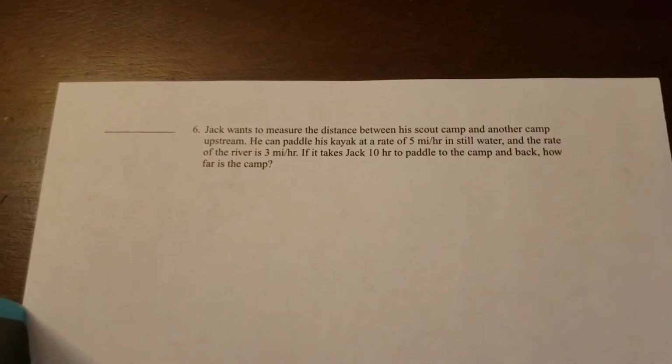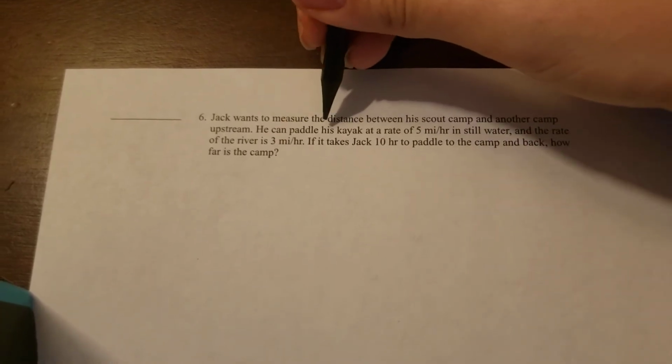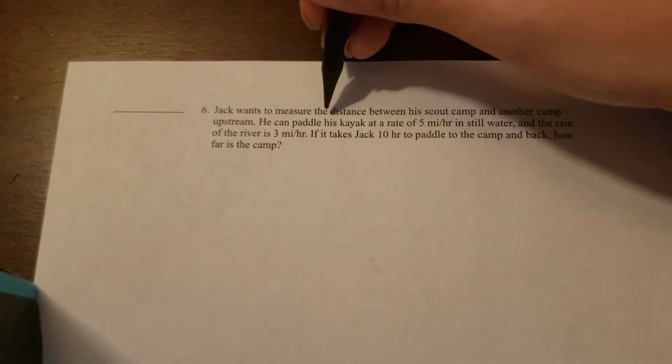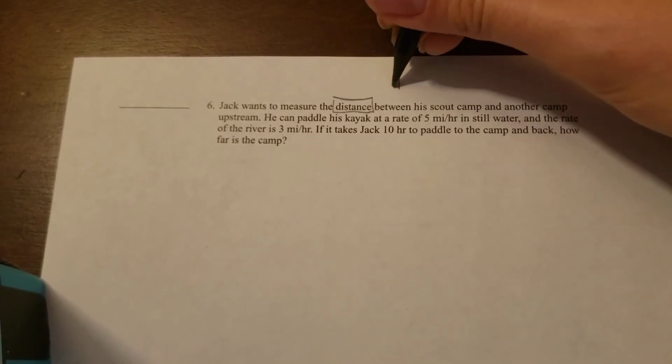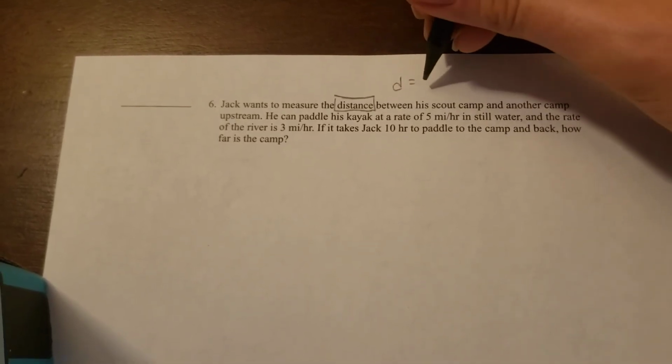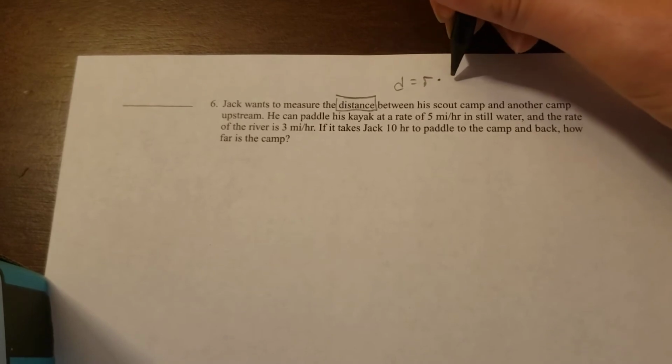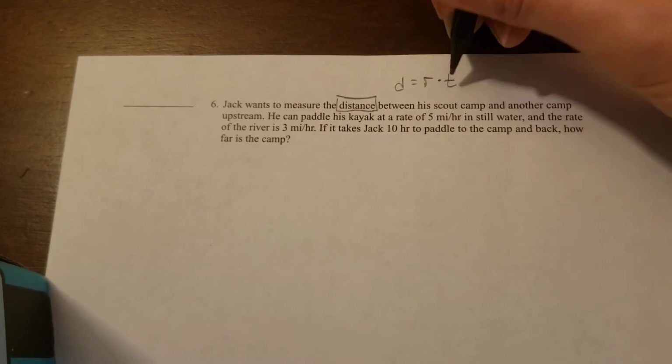Okay, moving on to number 6. I do recommend you doing this. There will be some of these on your test, so you're just going to need to know the process. So, okay, Jack wants to measure the distance between his scout camp and another. So this is what we're going to figure out, distance, right? We know distance equals rate times time.